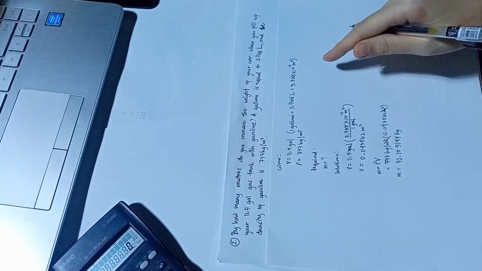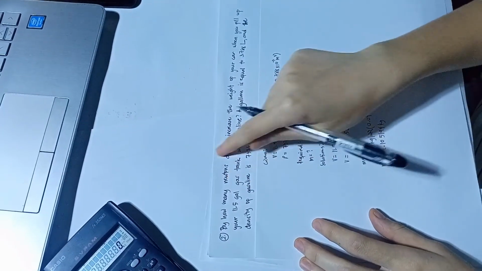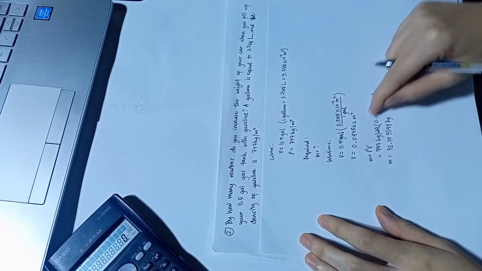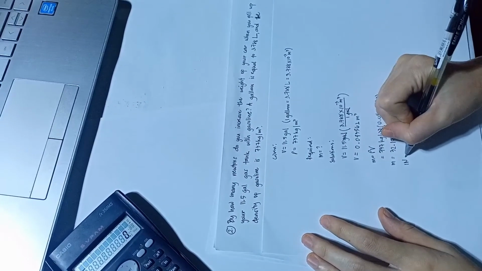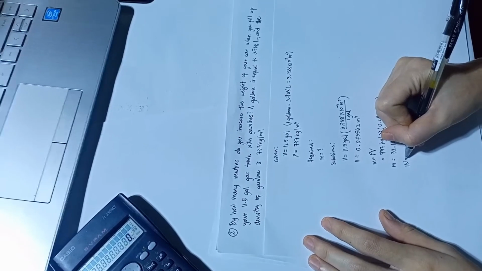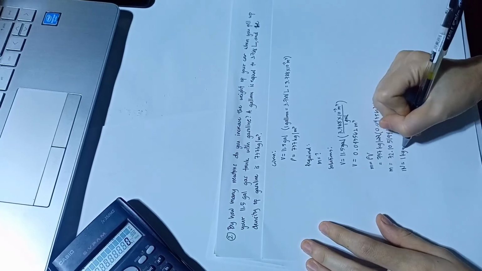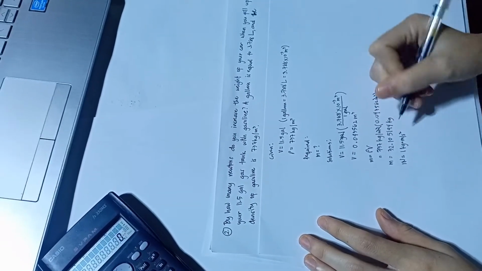But this is not the final answer since the problem is asking for the Newton. So, to convert this into Newton, in every 1 Newton, there is equal to 1 kilogram times meter per second squared.